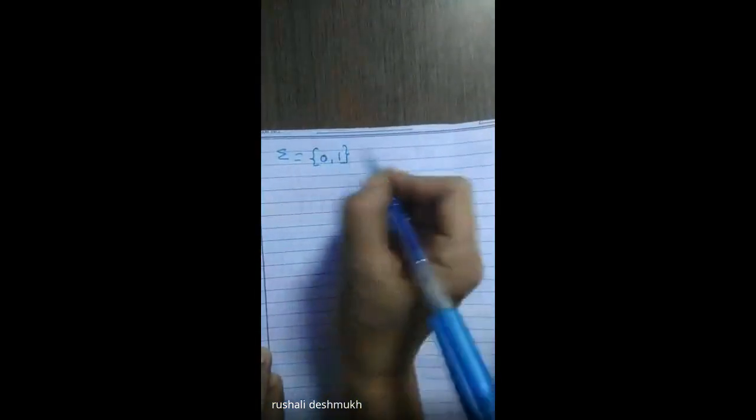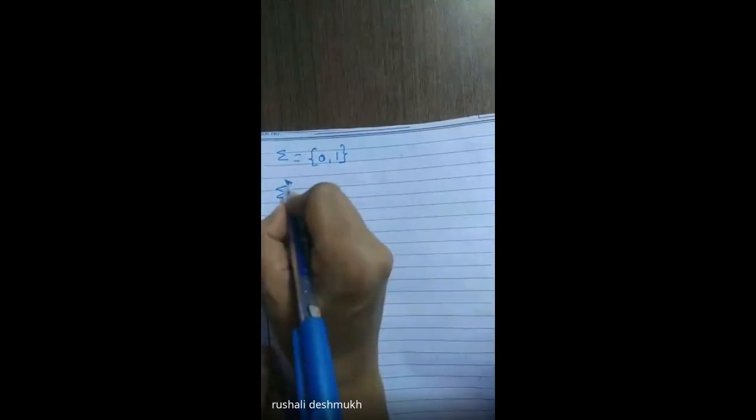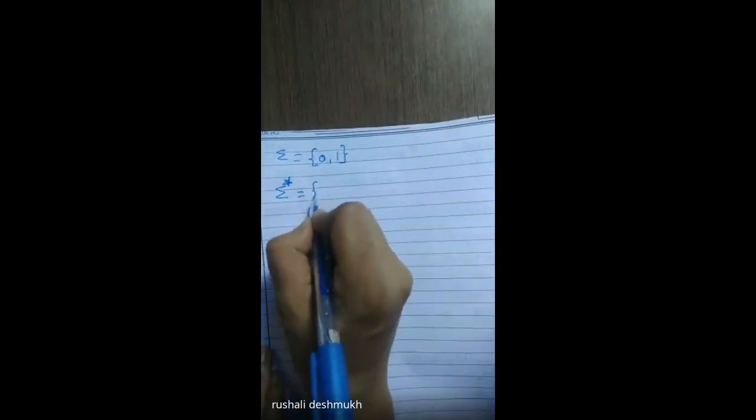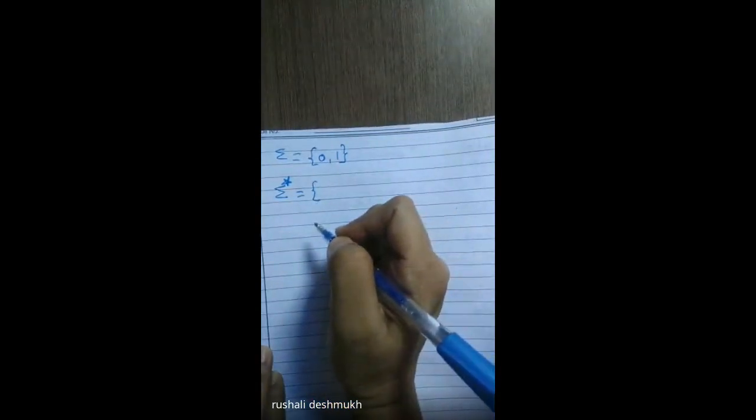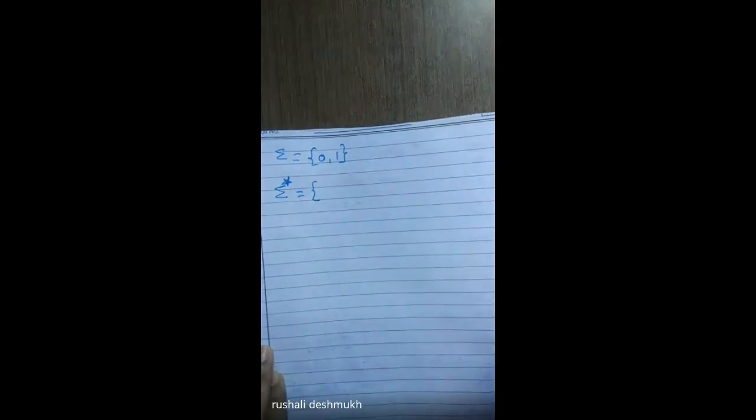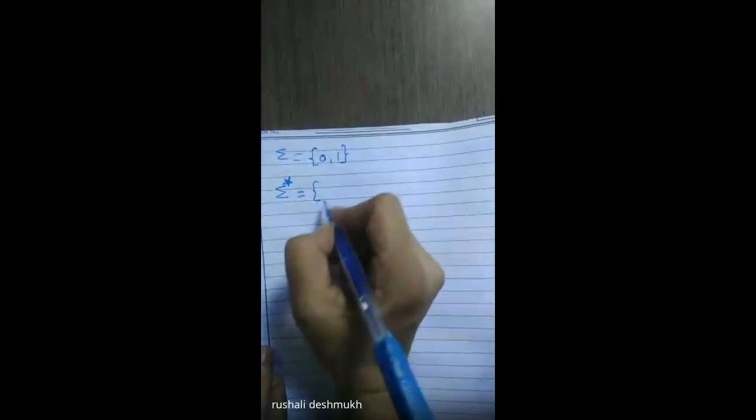Now I'll give you one example. Suppose my input alphabet consists of two symbols, 0 and 1. Can you find the strings for this language? Is the question clear? If my input alphabet consists of 0 and 1 symbols, can you find them here?